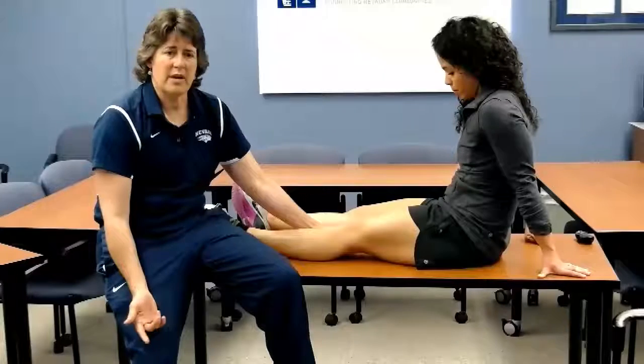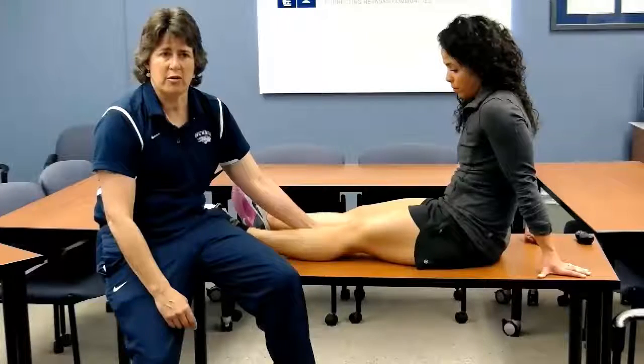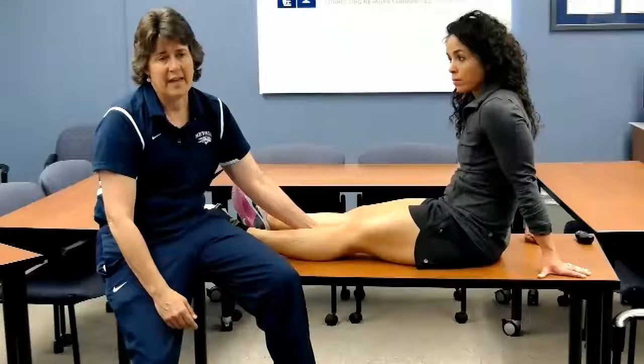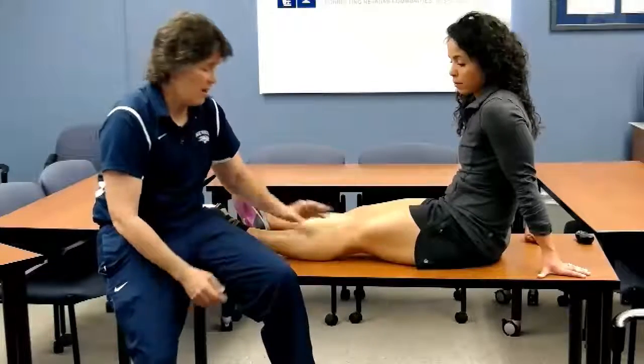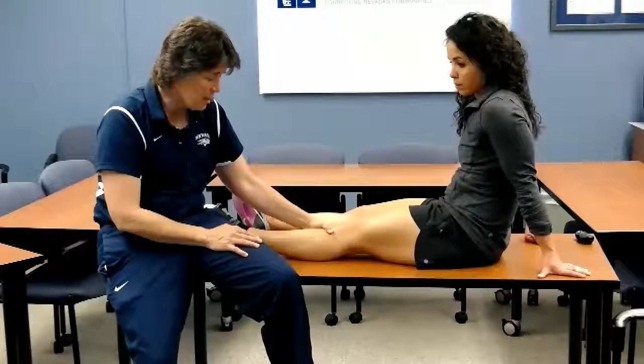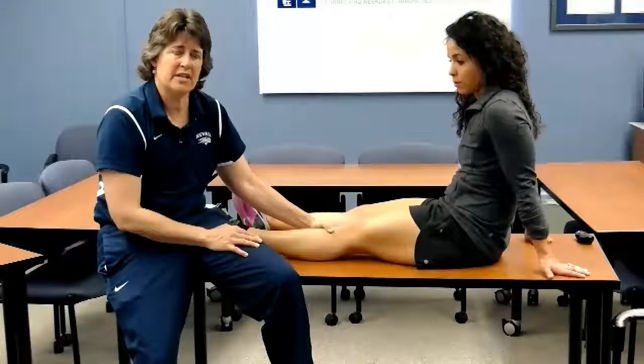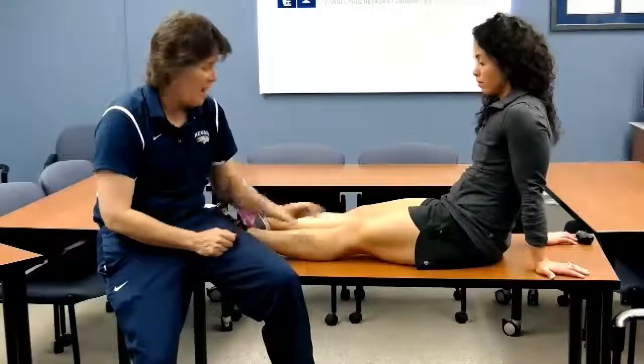Do I need an x-ray? Do I need an MRI? Do I need a referral? And like I said, when they come in with a big, fat, swollen knee, that effusion, it's going to be harder to do your exam. They hurt. And again, you just don't have as much movement because that joint is filled with fluid.